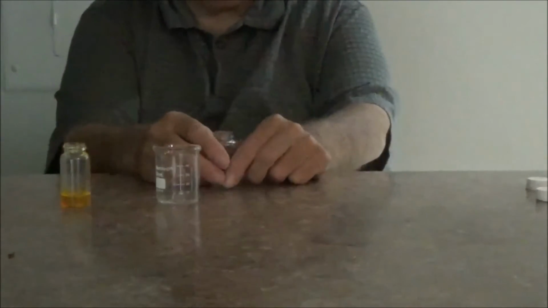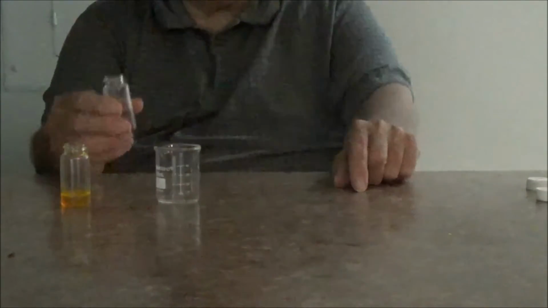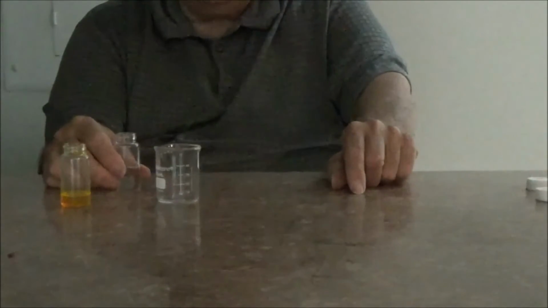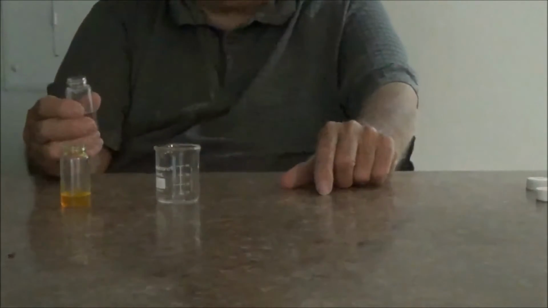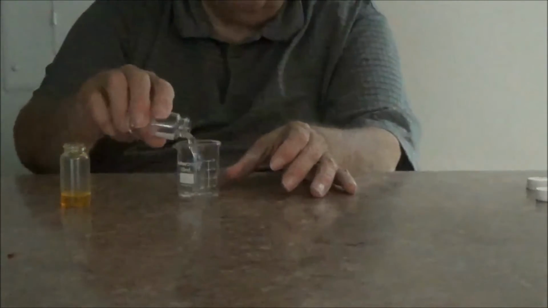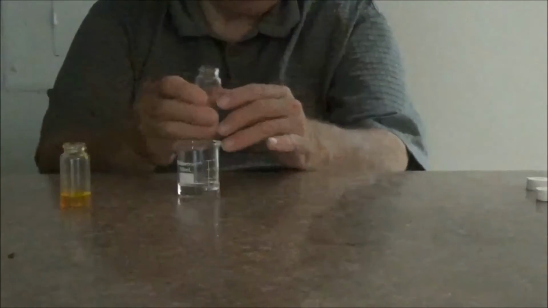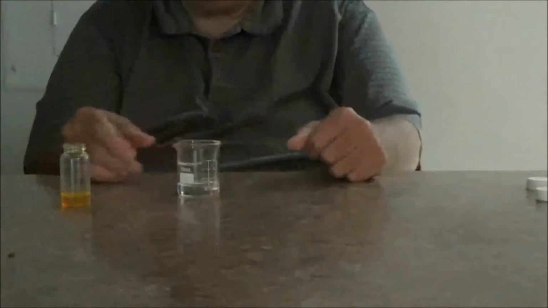So I'm first going to pour that, I guess I'll do it second. I'm going to pour in the first solution, which is the hydrogen peroxide, and we'll pour it in a small 50 milliliter beaker. I'll place it over there.